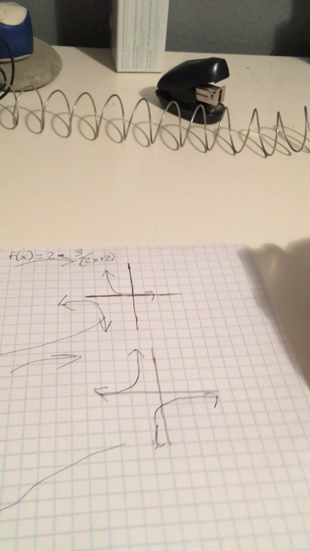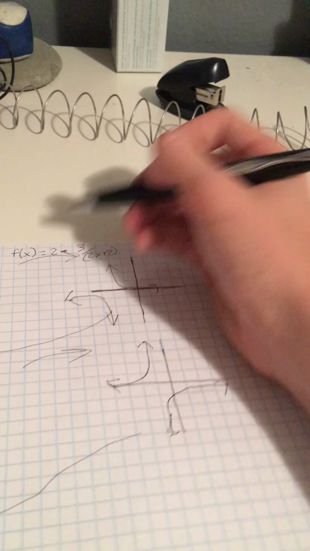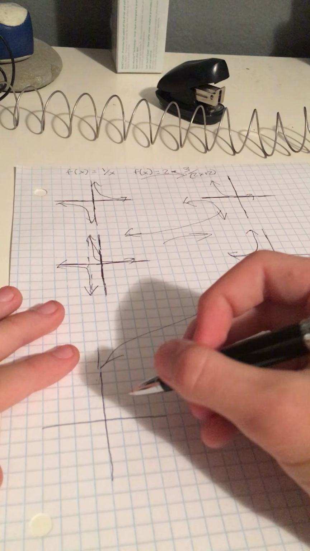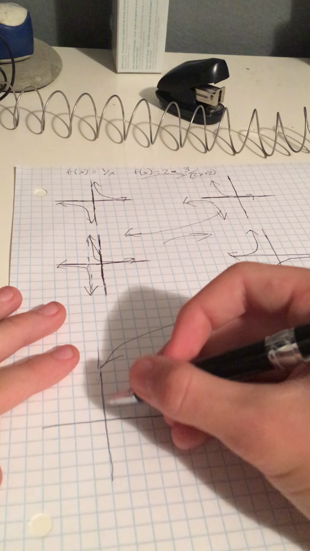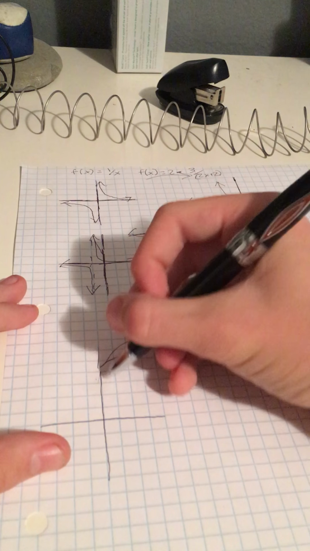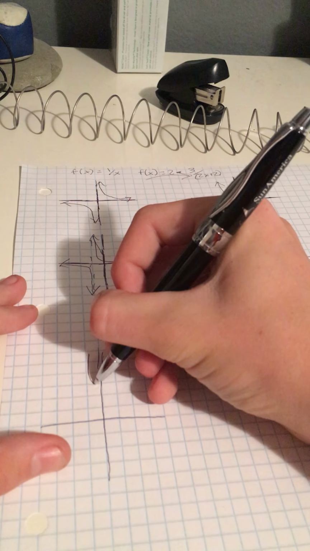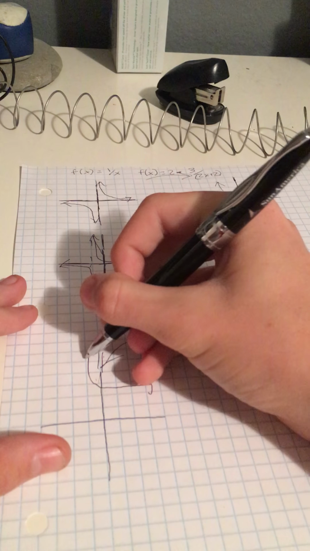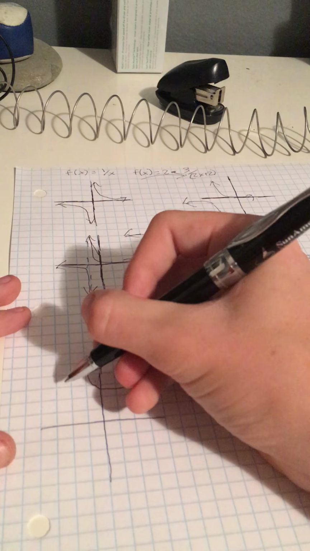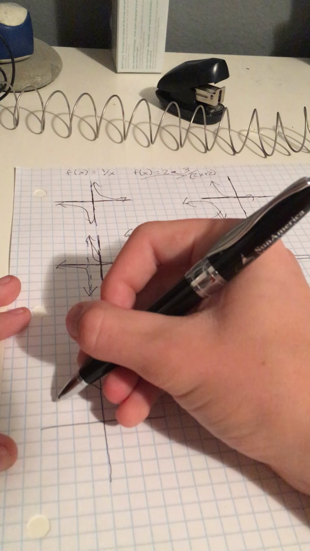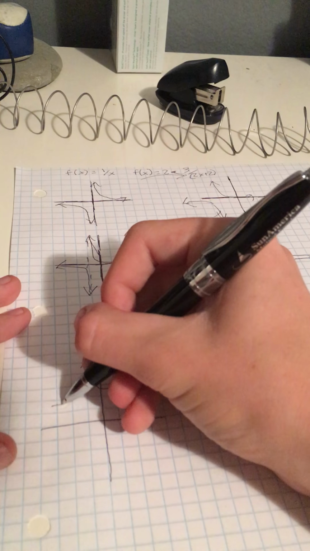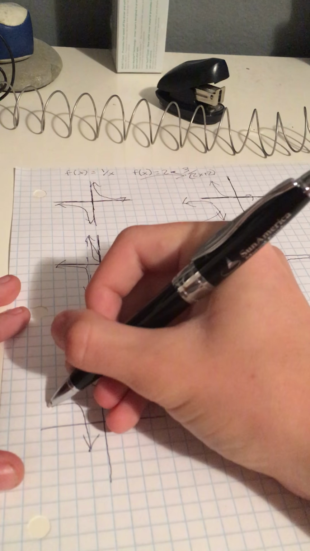And then the last and outermost thing we would do would be this plus 2 here, which would shift the whole graph up 2 values, making it look like that. And then like that.